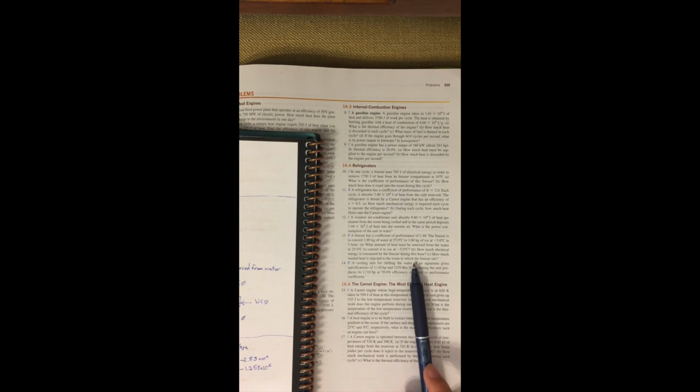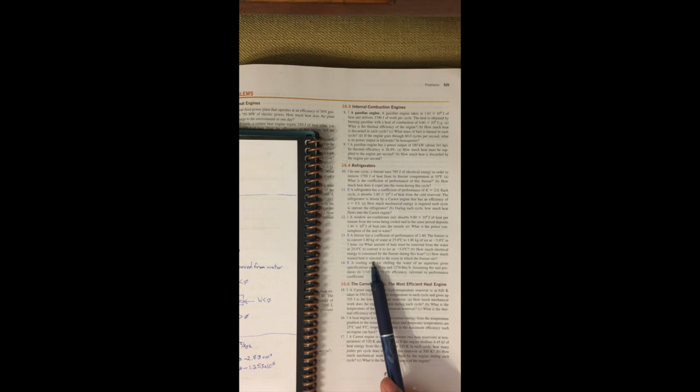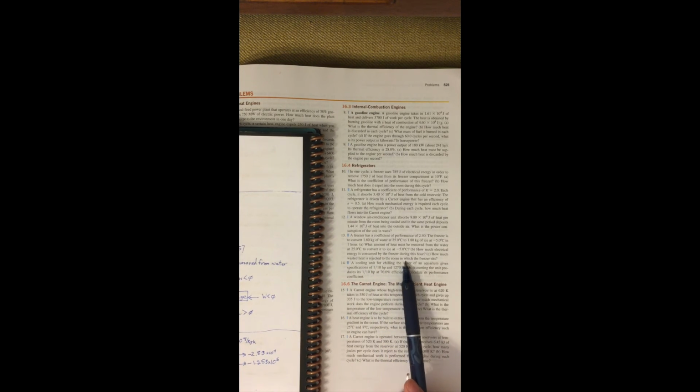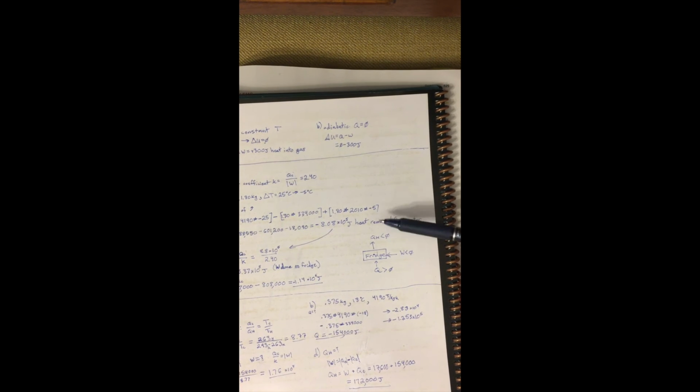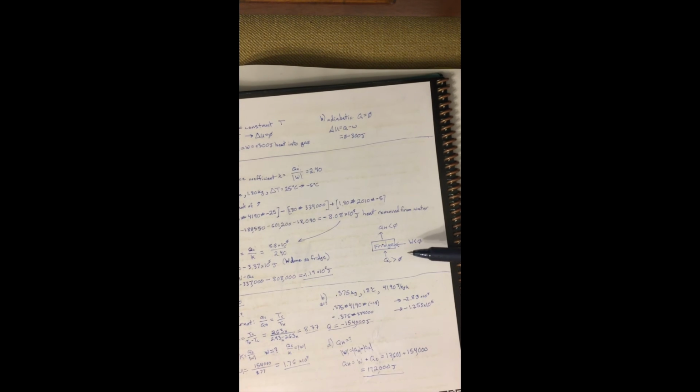And then you move on to question C. How much wasted heat is rejected to the room in which the freezer sits? So QH, what's the heat that's expelled from the fridge?